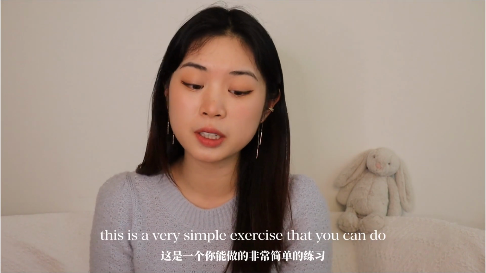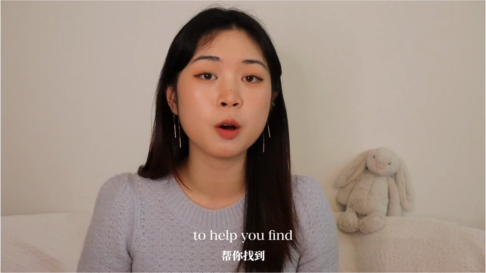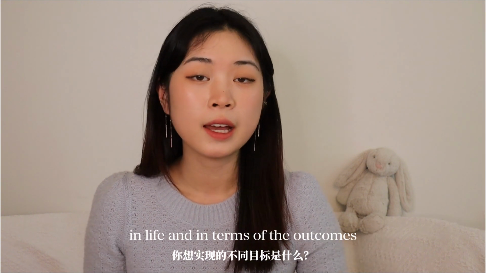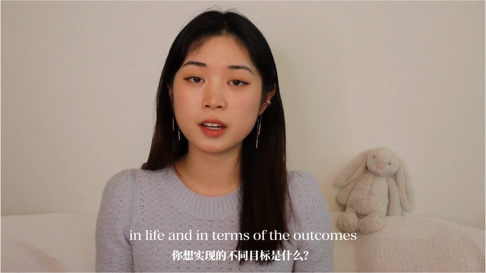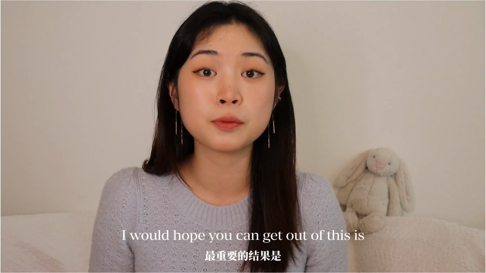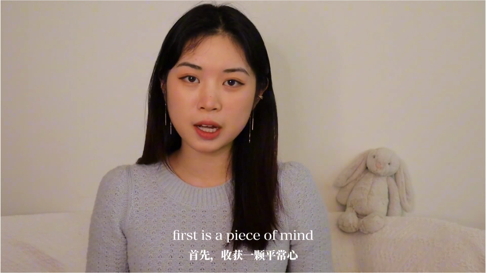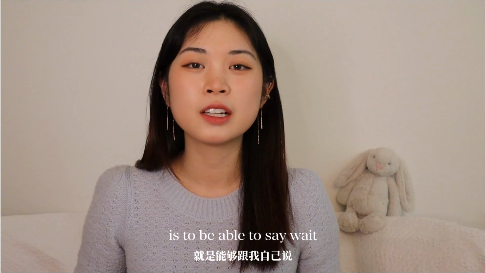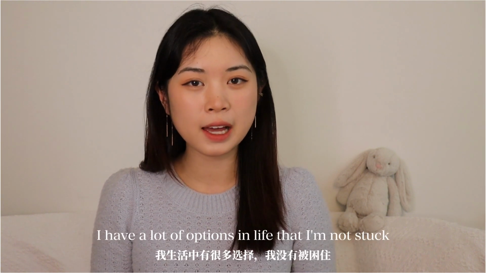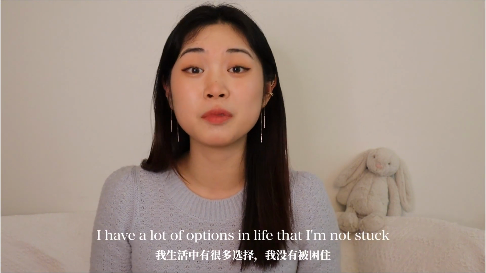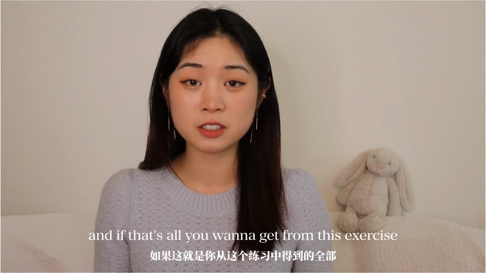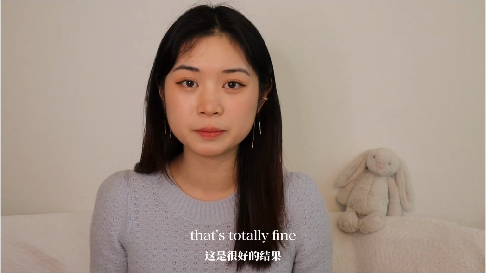This is a very simple exercise that you can do to help you find what are the different things you want to achieve in life. And in terms of the outcomes, I would hope you can get out of this is first is a peace of mind, which is what I ultimately got out of this, is to be able to say, wait, I have a lot of options in life that I'm not stuck. And if that's all you want to get from this exercise, that's totally fine.